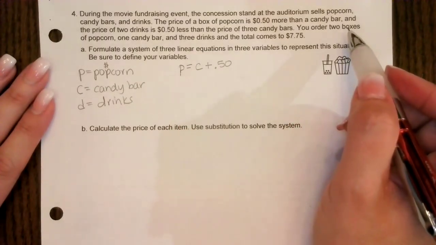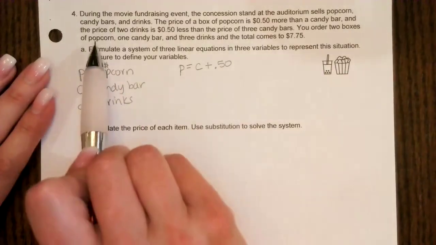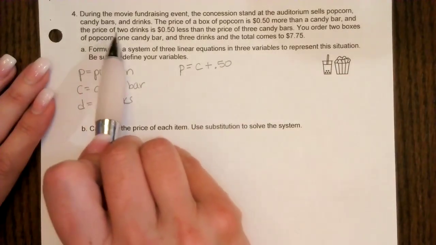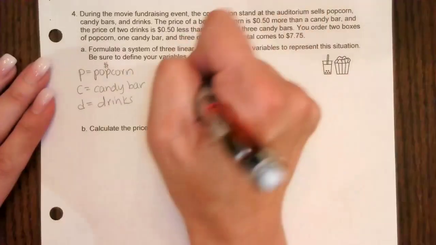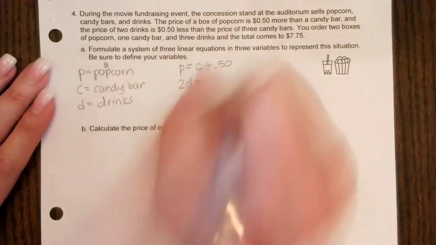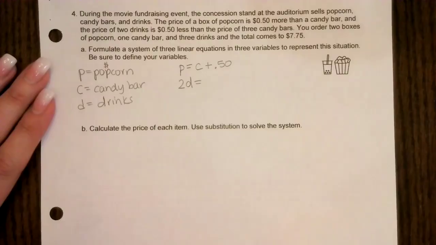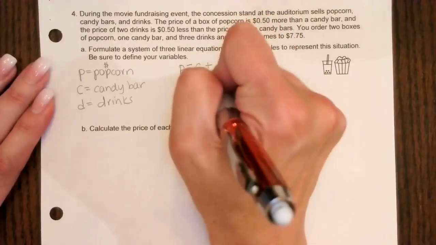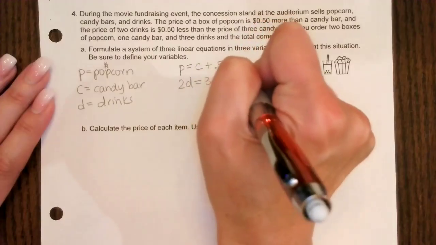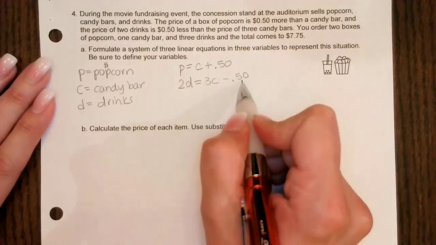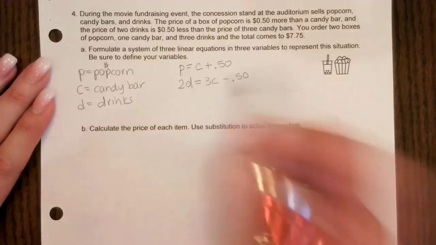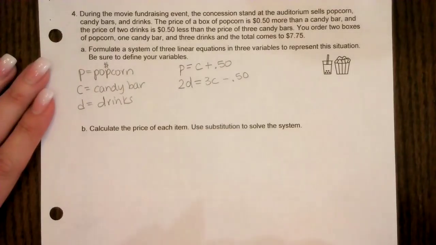Now we've got one equation, 2 more to go. The next one says the price of 2 drinks, so 2 drinks, is equal to 50 cents less than the price of 3 candy bars. So 3 candy bars minus 50 cents. That's 50 cents less than 3 times the candy bar price.